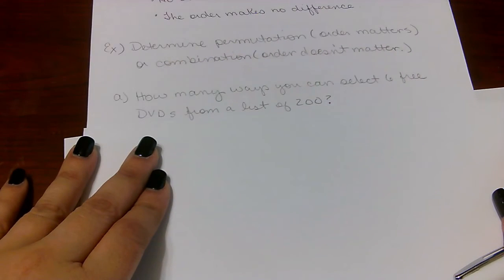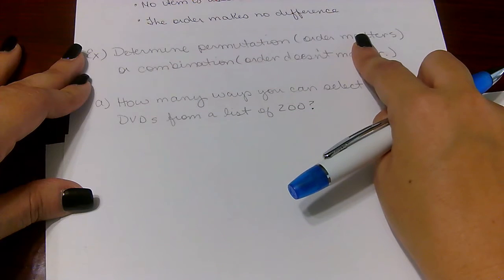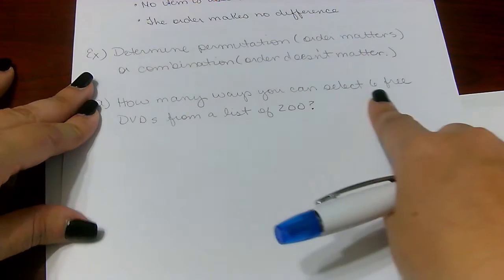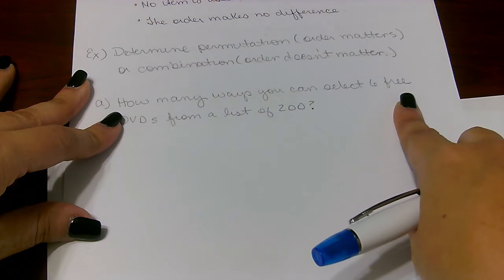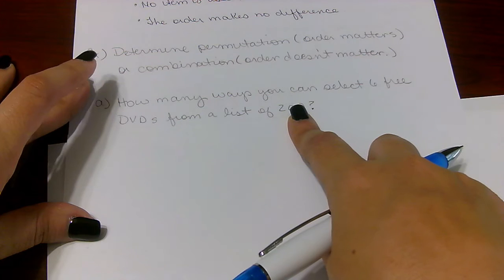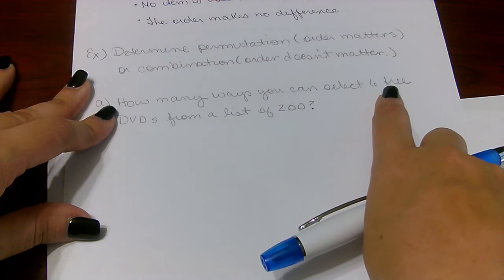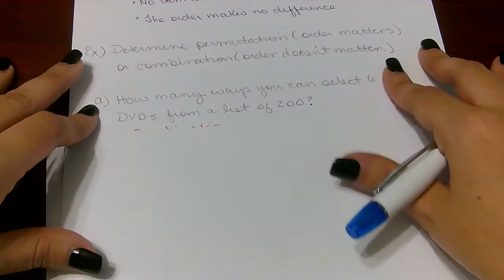Now let's go ahead and determine if the given scenario is a permutation where order matters or a combination where order does not matter. How many ways can you select 6 free DVDs from a list of 200? Well, in this case, because we're not putting the DVDs in a specific order, this is going to be a combination.